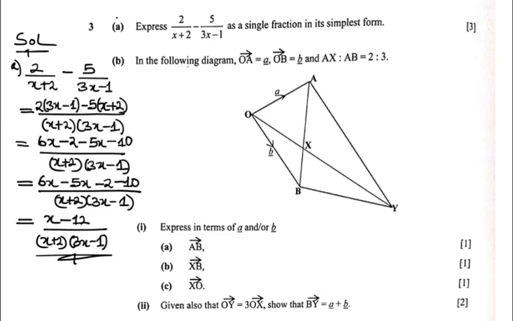Moving on to 3b, in the following diagram, vector OA is equal to vector a, vector OB is equal to vector b, and AX to AB is equal to 2 to 3. Roman numeral 1, express in terms of vector a and vector b the vector AB. So on this part we want to find the vector AB in terms of vector a and vector b. 1 mark for that.